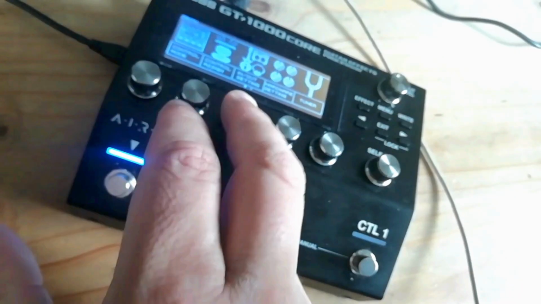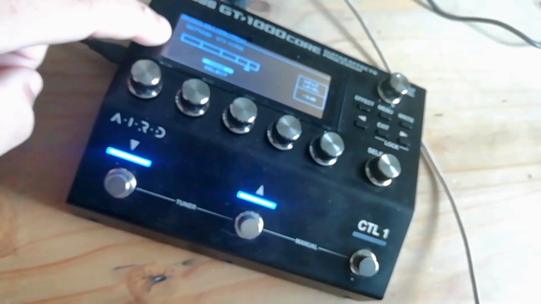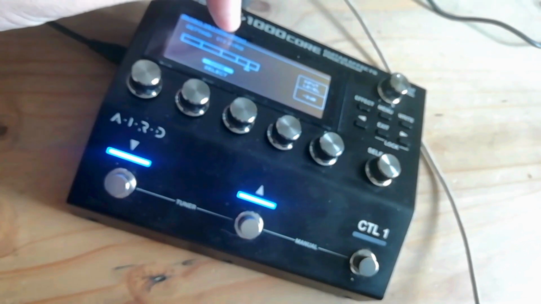Yeah. Okay, in and out settings. Input, very, very important. You can see here it says Cyrus.